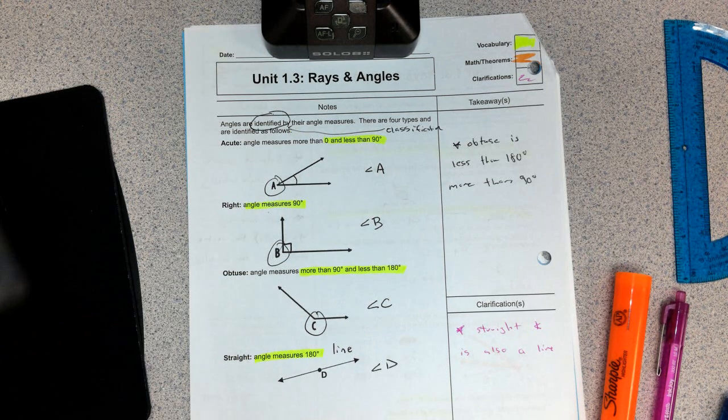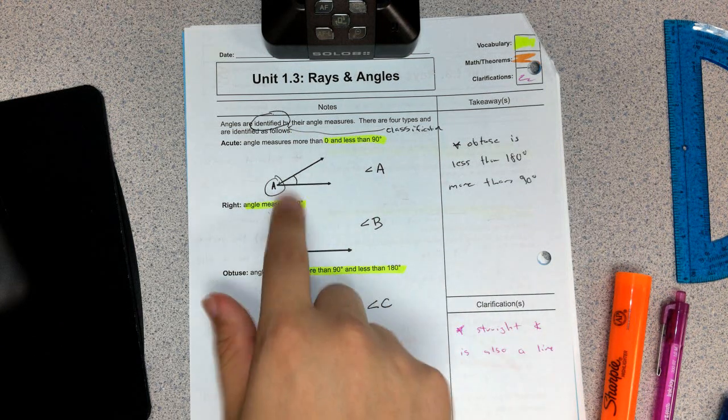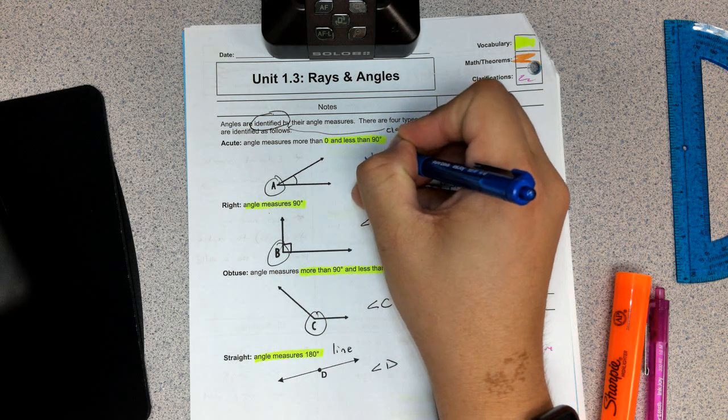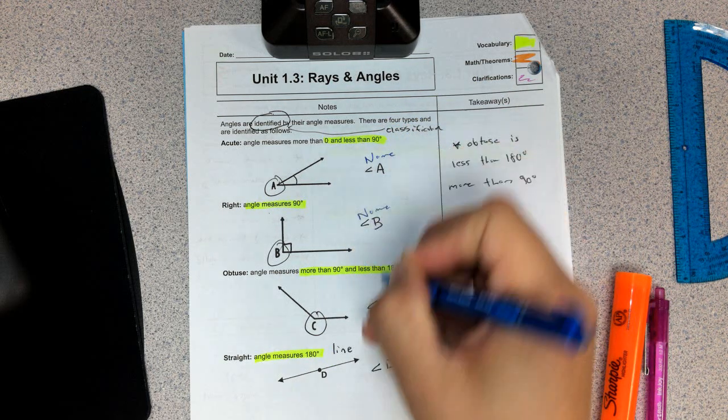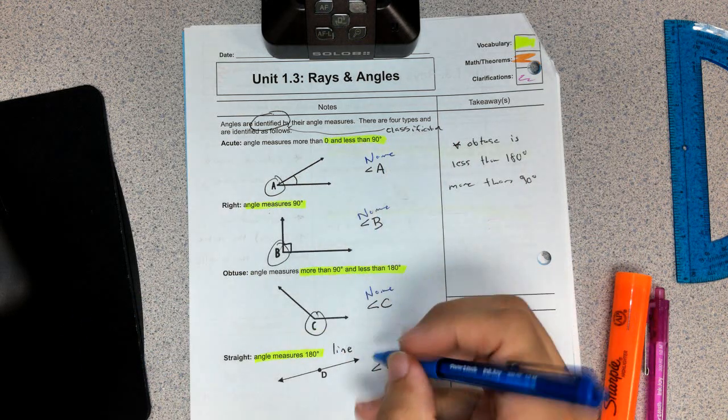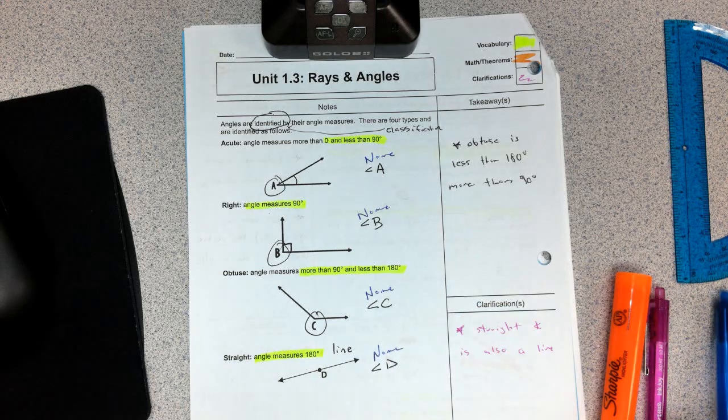Do not get classification confused with its name. This angle is acute. Its name is angle A. Okay? So what it is, is acute, but what its name is, is angle A. So make sure you're aware of that.